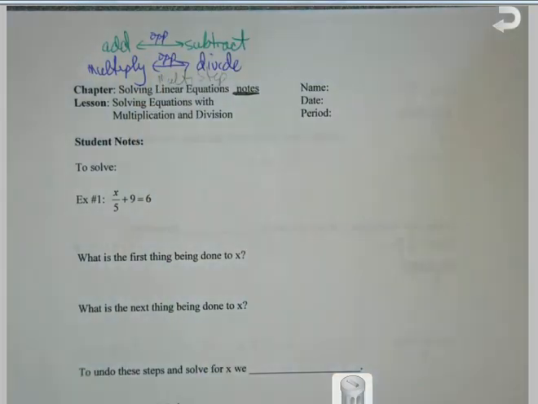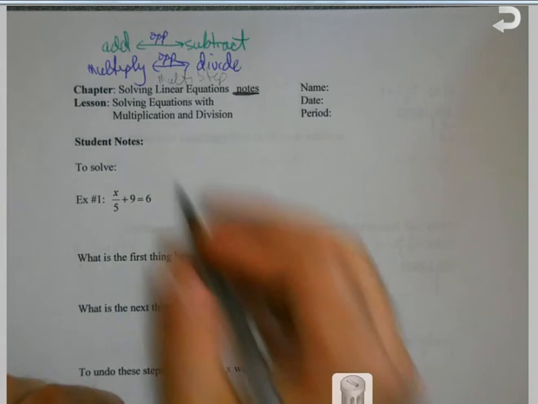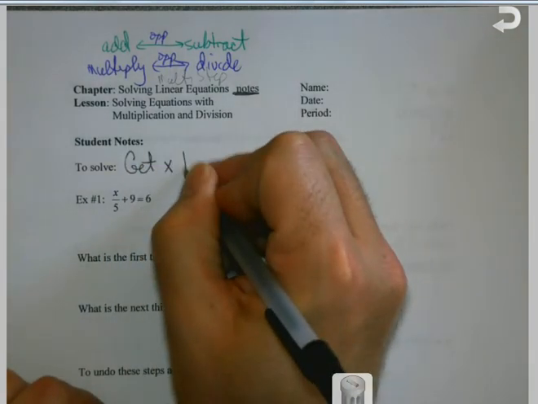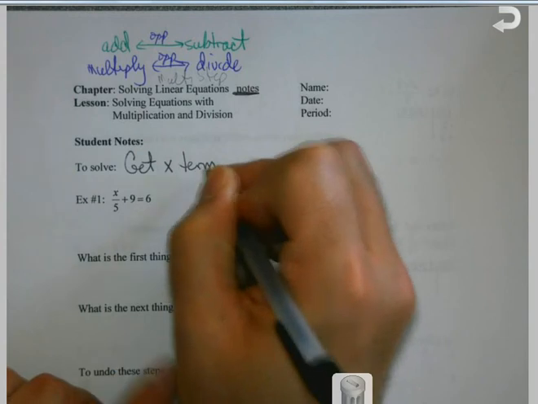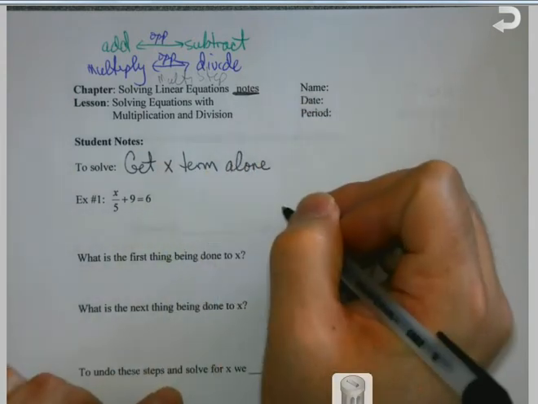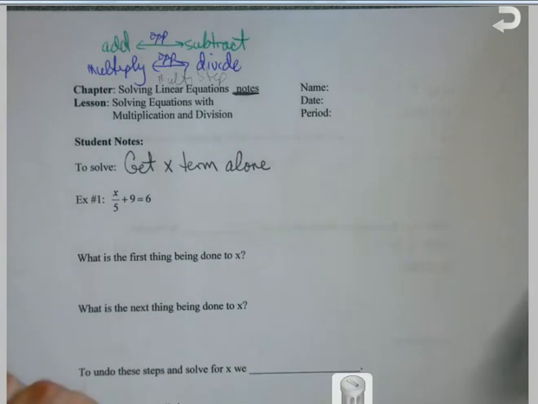If we keep those couple of basic things down, this is a piece of cake. But our biggest thing when we're trying to solve is to get the x term, and I'll talk about that word term in a minute here, alone, okay?